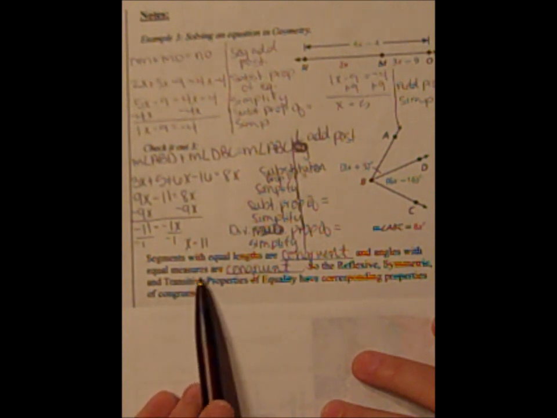Alright, a little fill in the blank. Segments with equal lengths are congruent, and angles with equal measures are congruent. We learned that last chapter. So what we know is the reflexive, the symmetric, and the transitive properties that we learned last page also have properties of congruence. So you just have to be careful. Are you doing the reflexive property of equality, or the reflexive property of congruence? That's really easy to pick out. It's just which symbol is there. So let's look at these right here.